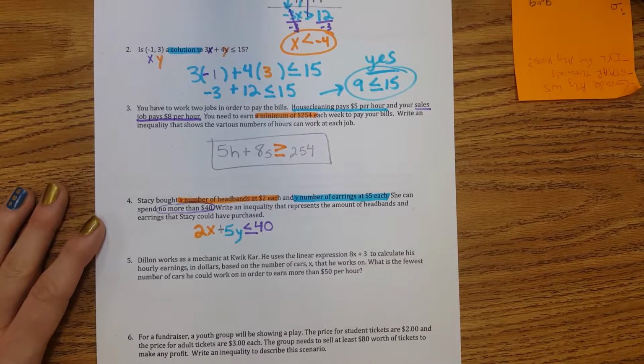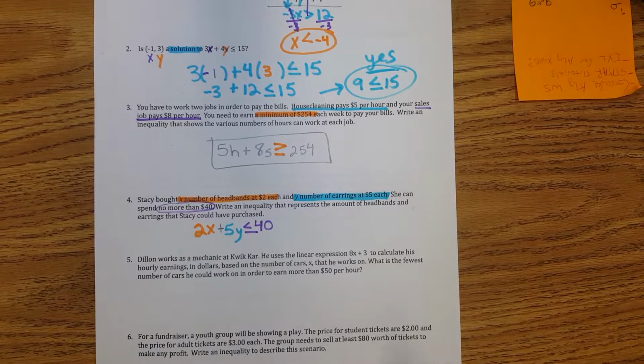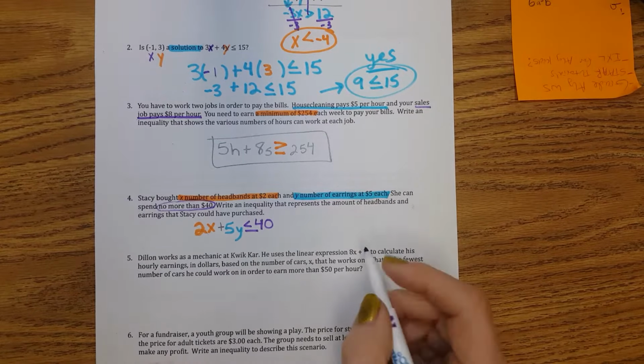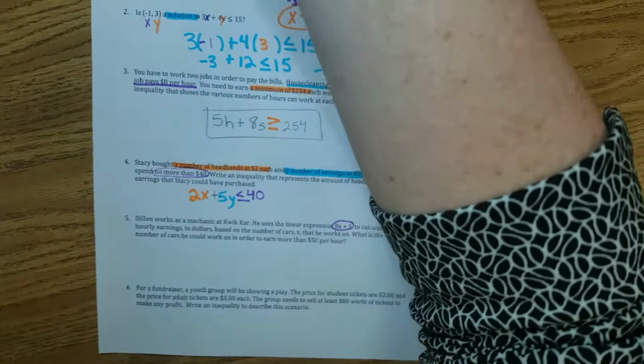Number 5, Dylan works as a mechanic at Quick Car. He uses the linear expression 8x plus 3 to calculate his hourly earnings in dollars.